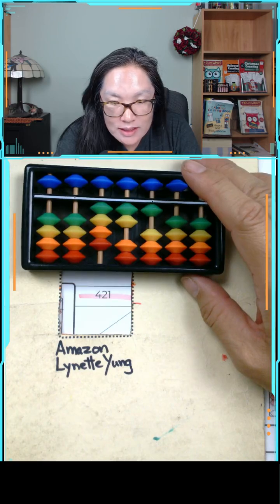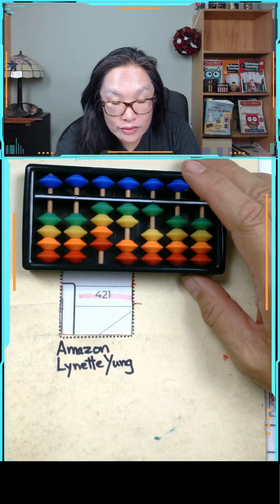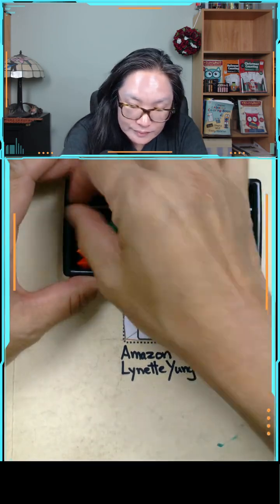I like the abacus sideways. I like the sideways abacus. Oh, you do? I don't have that. I don't work with a sideways abacus.